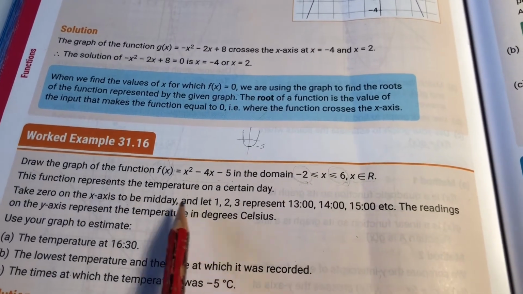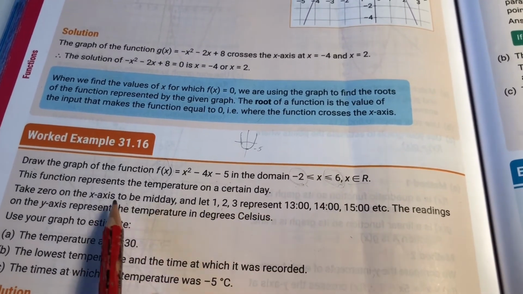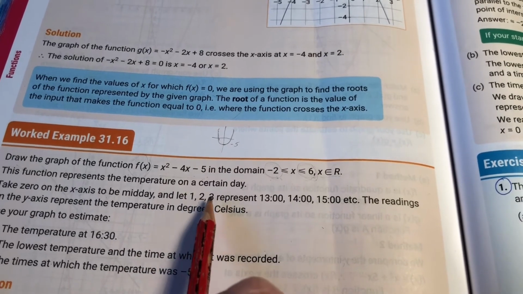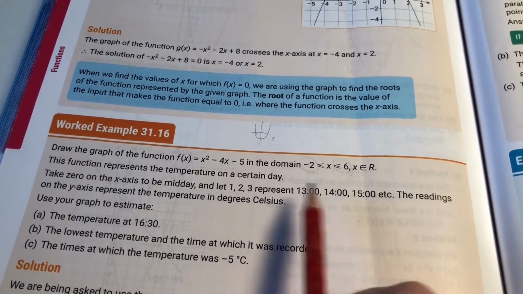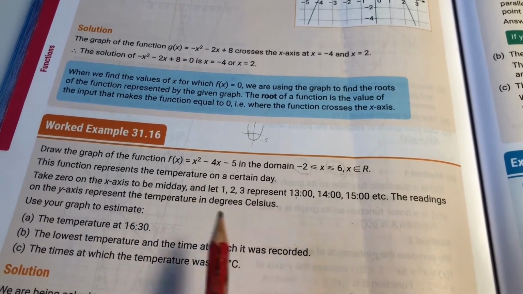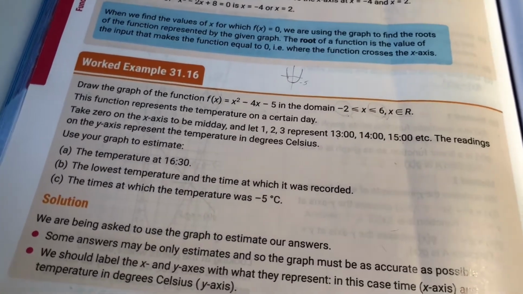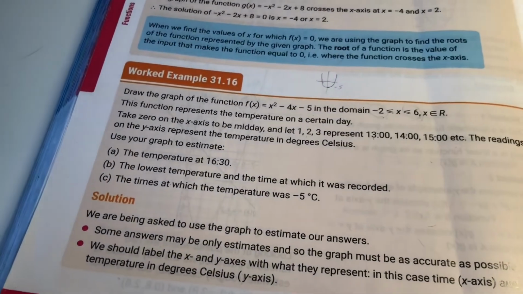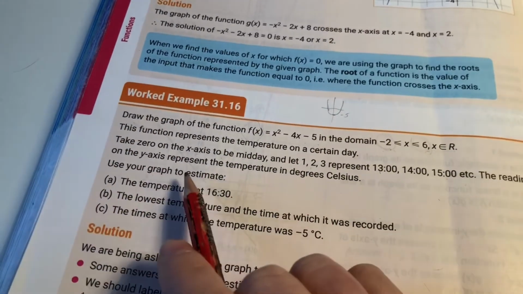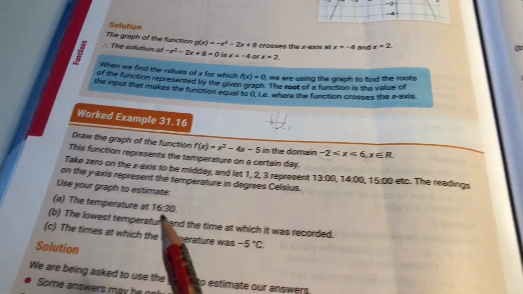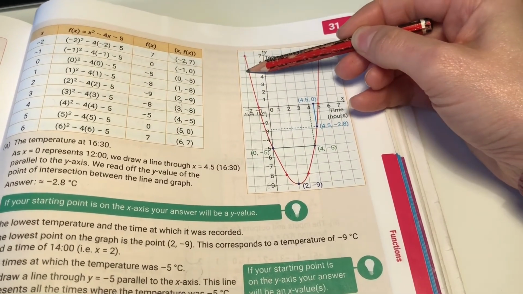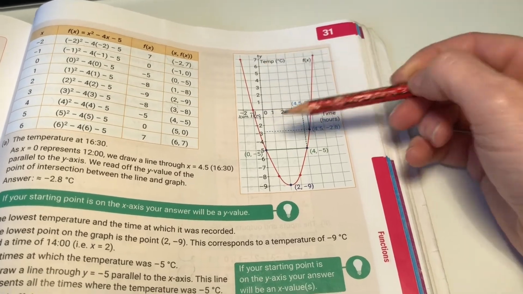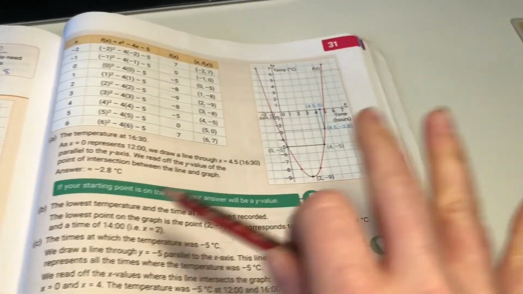So it tells us that midday is 0, and 1, 2, and 3 is 1 p.m., 2 p.m., 3 p.m., etc. And that the y-axis is the temperature in Celsius degrees. So then it's asking us some questions. First of all, estimate. Now we know we're estimating with quadratics because, as we said before, these are drawn freehand, so yours might be slightly out compared to the person beside you. So we know that they're just simply a guide.